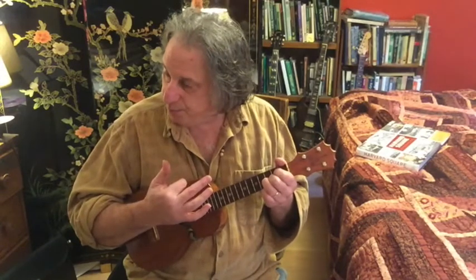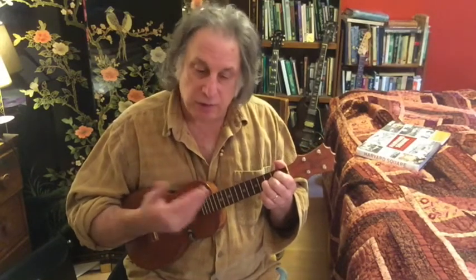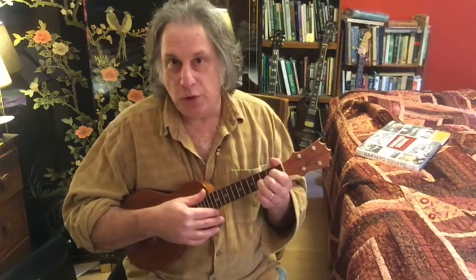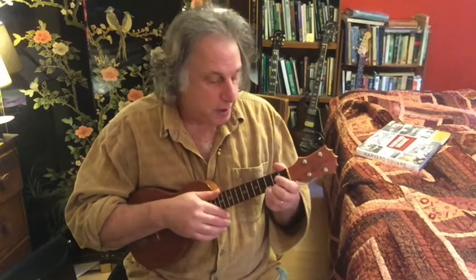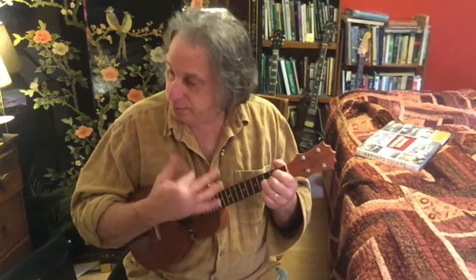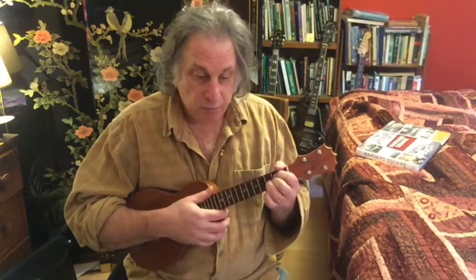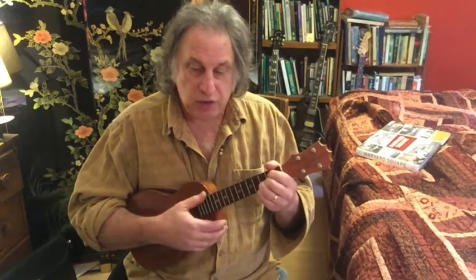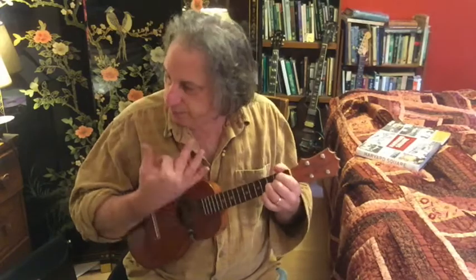But then he switches to something called a C over G chord, which on the ukulele we don't do so much, but you could just do a C chord. Or even better, what I like to do is add a C note to our G chord, which makes it a G sus4, and you get this.